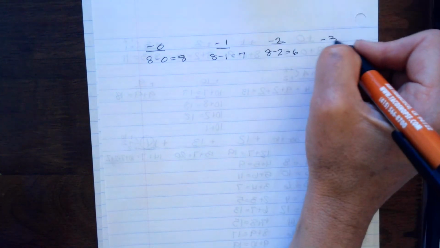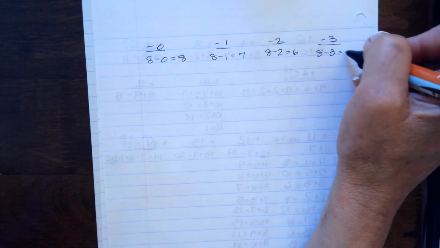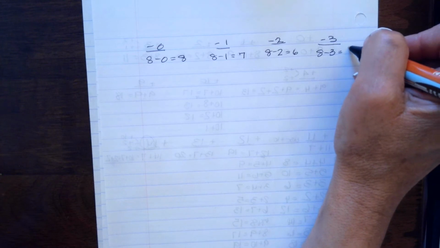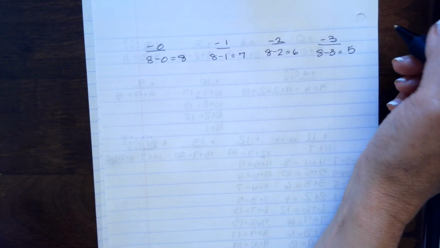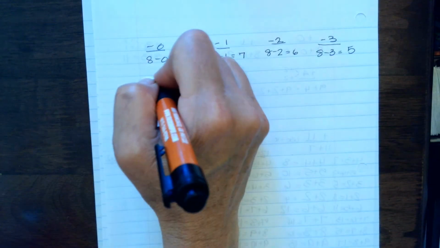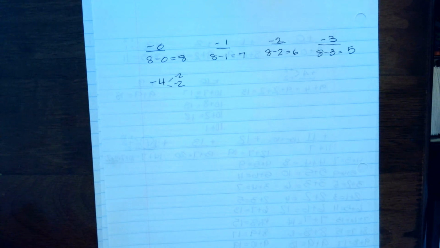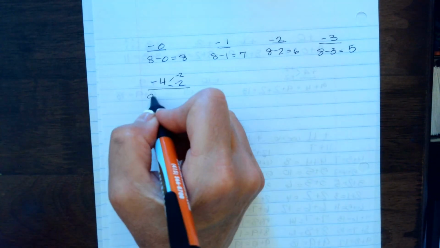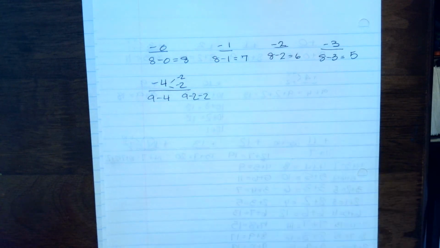Minus 3, we're going to go back 3. So we're going to say 7, 6, 5. Does that make sense to you? All right. Minus 4, we're going to go back 2, and then we're going to go back 2 more. So if I have 9 minus 4, I'm going to say 9 minus 2 is 7, minus 2 more is 5.